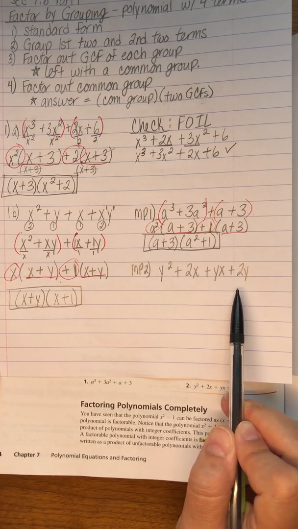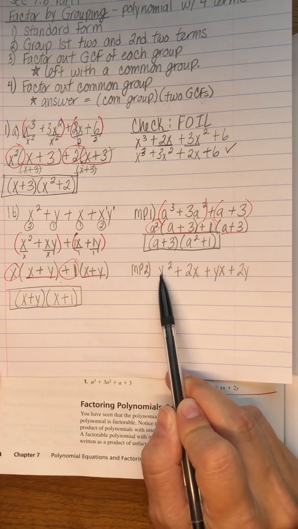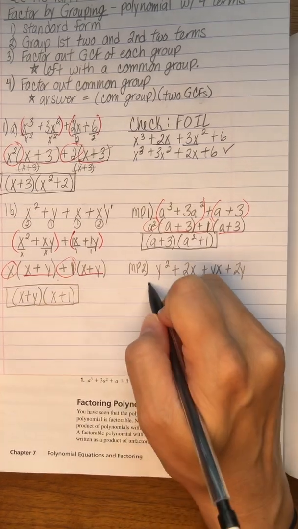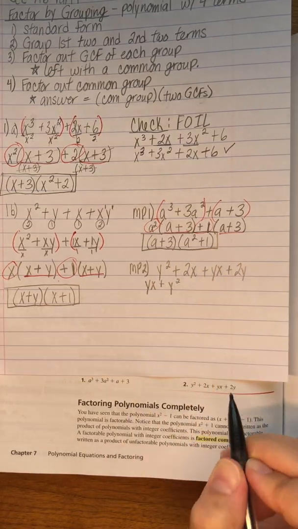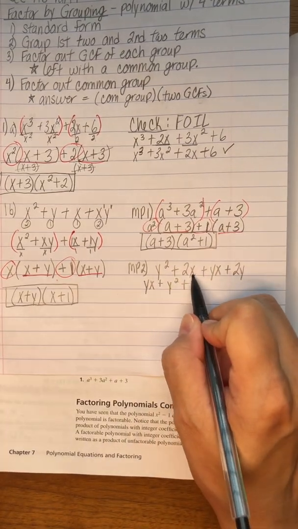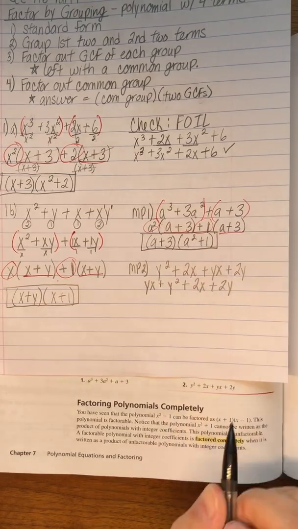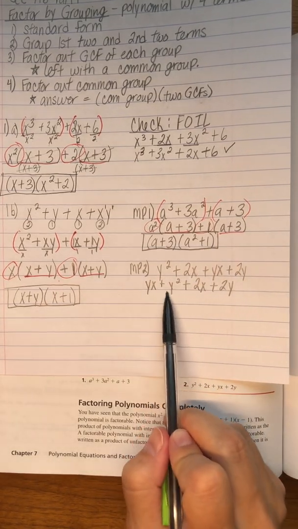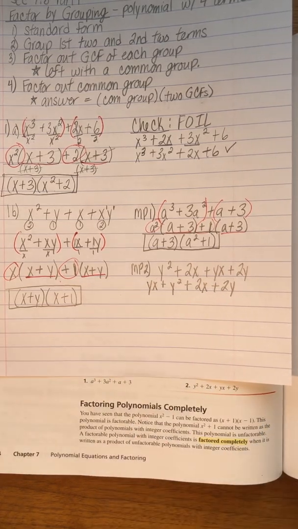I'm gonna put them in alphabetical order. A y and an x come before two y's. So let's put this one first, yx, then plus y squared. Then I'll put again the x before the y, plus 2x plus 2y. So again, I'm doing alphabetical order and in standard form. All right, now we're ready to group them.